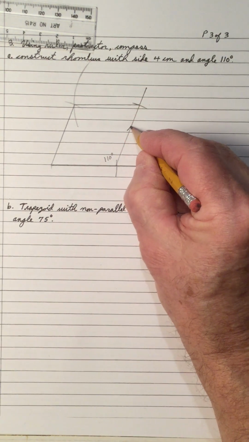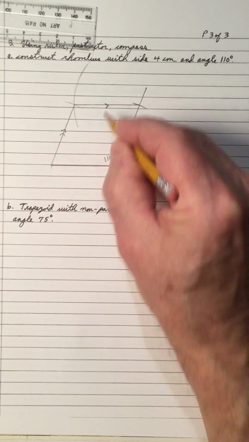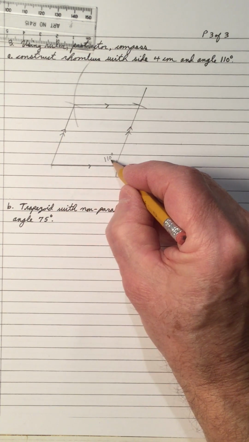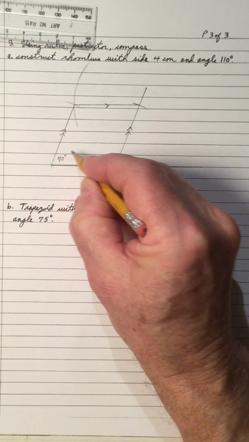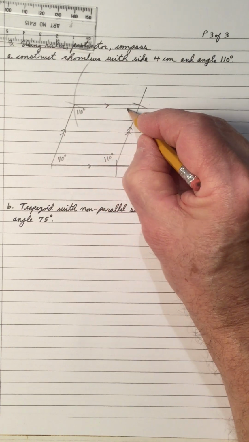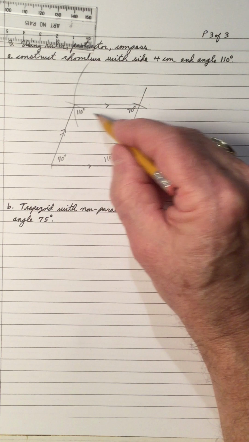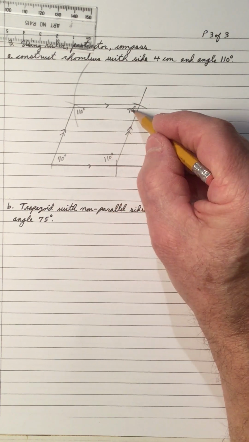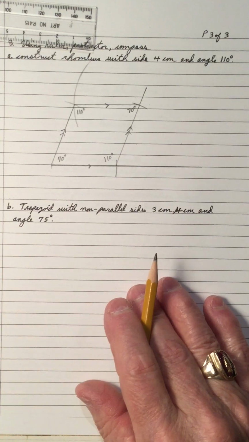A rhombus has opposite sides parallel, like a parallelogram. So that means if this angle is 110, this angle here is 70, and opposite angles are equal, so that's 110, and this is a 70. So any two consecutive angles here are supplementary, they add up to 180.